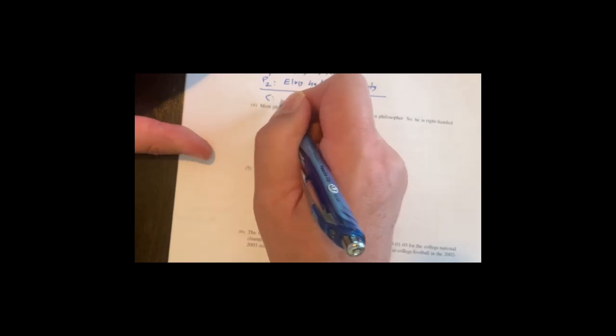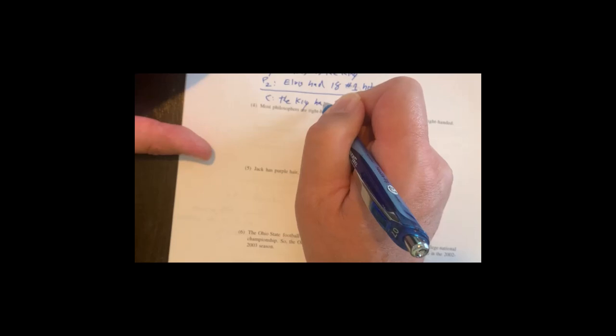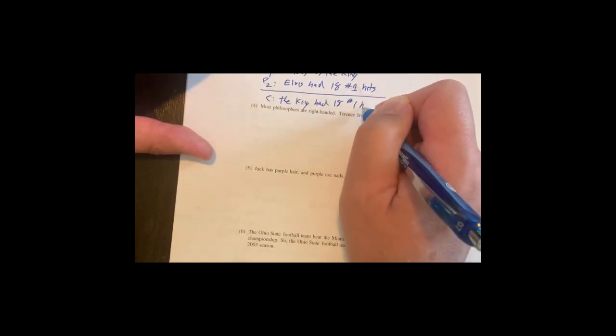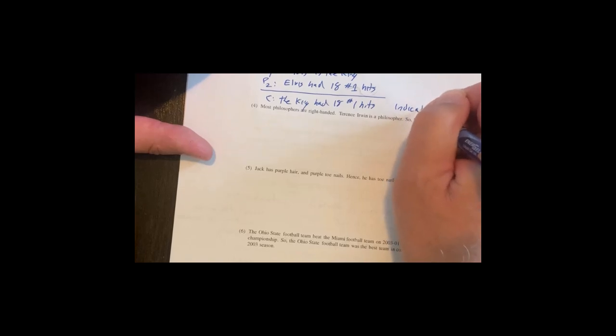Conclusion, the king had 18 number 1 hits. Indicator, so. This is valid.